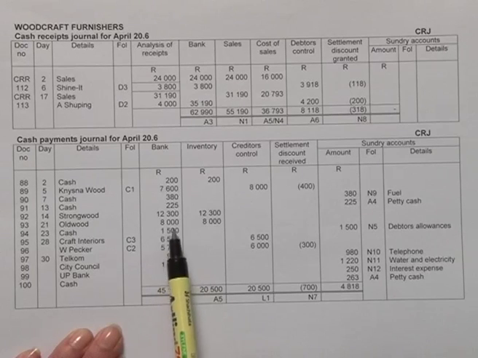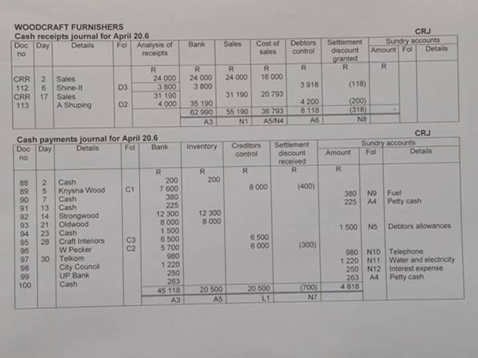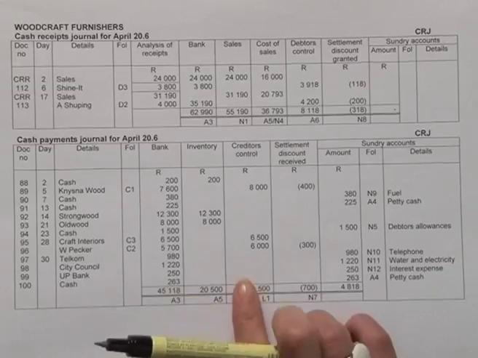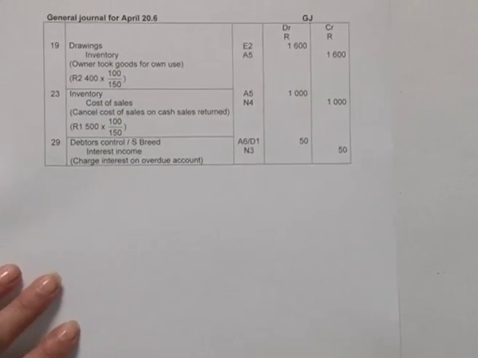As soon as we run into trouble, including something in one of the journals that we've already discussed, we convert to the general journal. In the general journal for this 1,500 Rand, I now need to also reverse the cost price linked to the 1,500 Rand. And that transaction will be in the general journal.